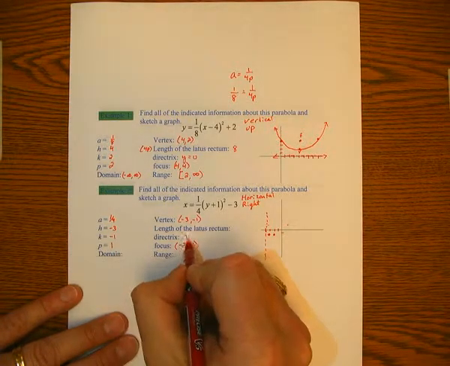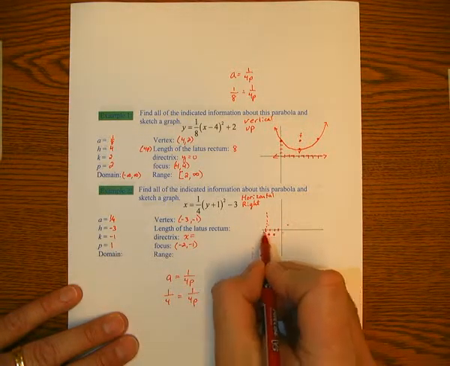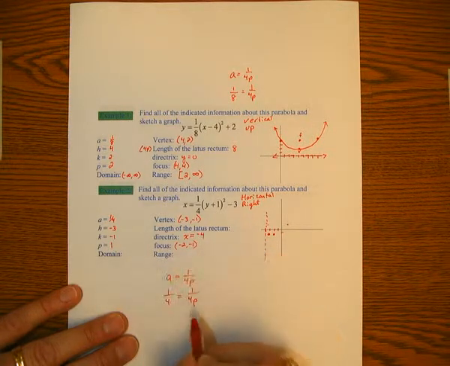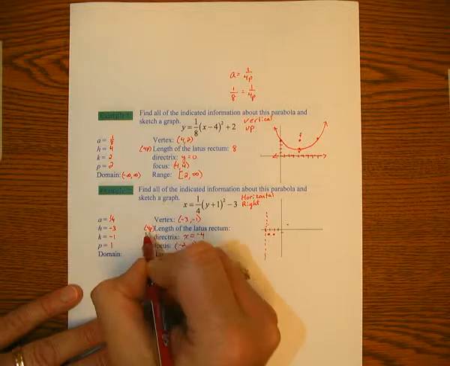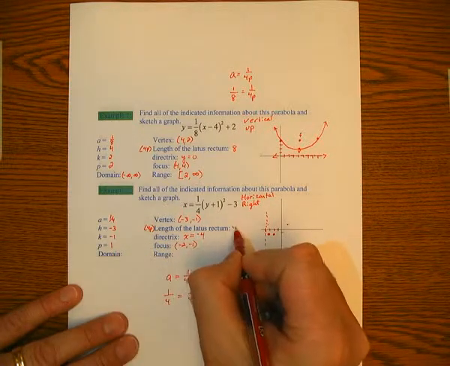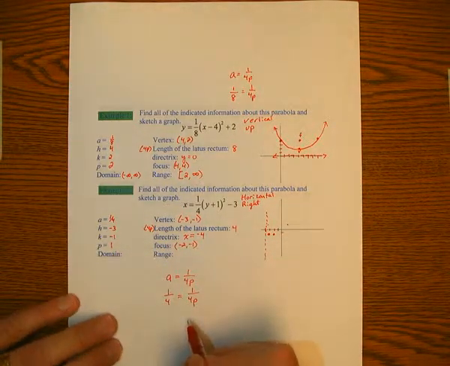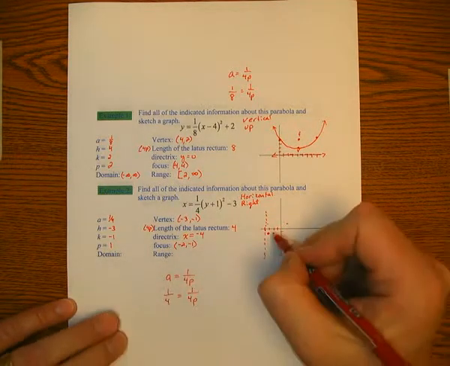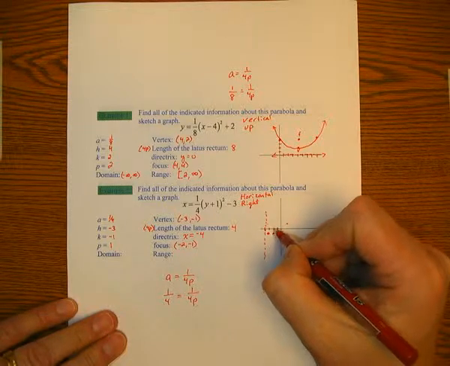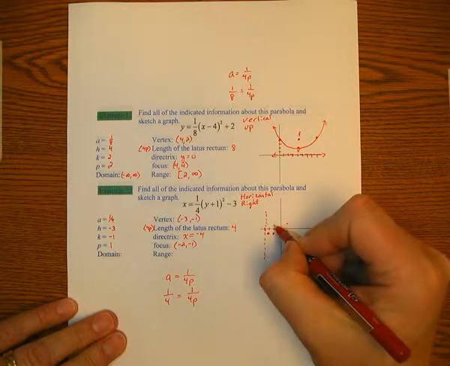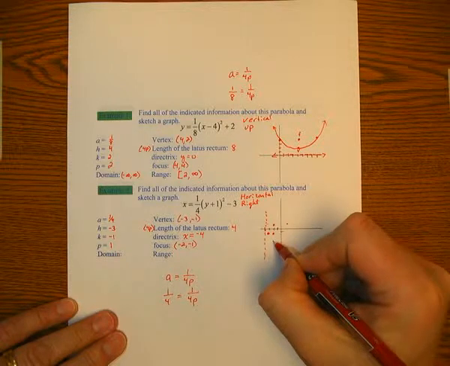The directrix will be 1 unit in the other direction. So that is x equals -4. The length of the latus rectum is 4 times p, so 4 times 1 is 4. The graph, well, since your latus rectum is 4, you're going to go 2 units on each side of your focus.